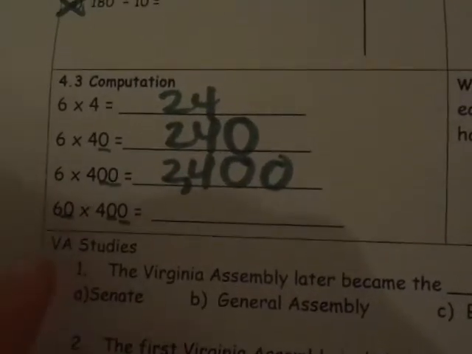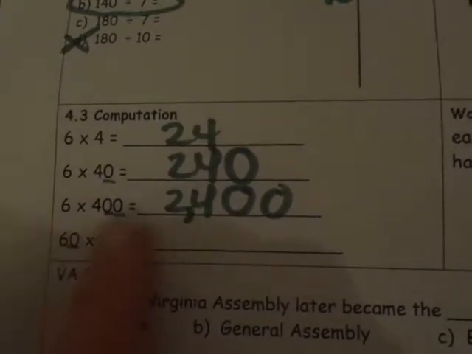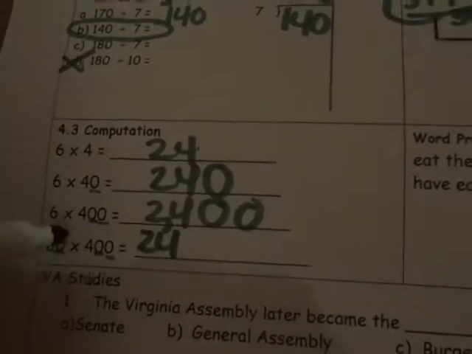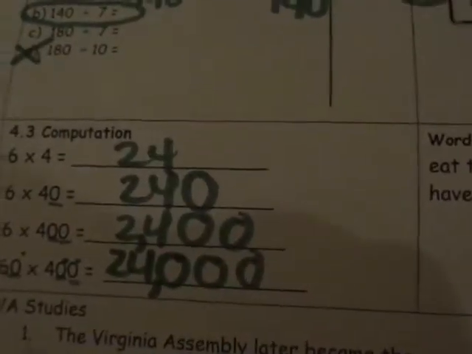The next problem, 60 times 400, cover up those zeros. 6 times 4 is 24. And I have 1, 2, 3 zeros. 1, 2, 3 zeros for 24,000.